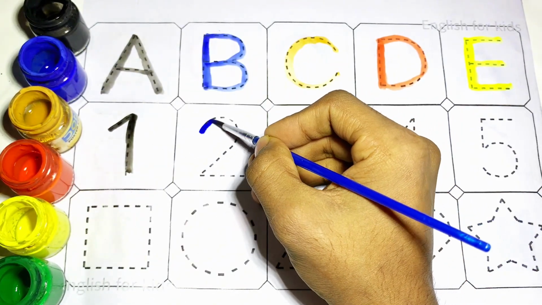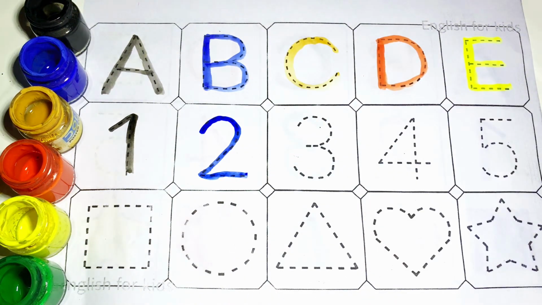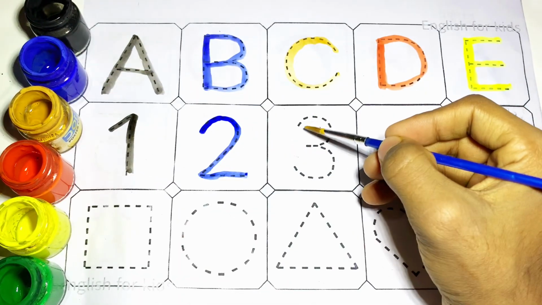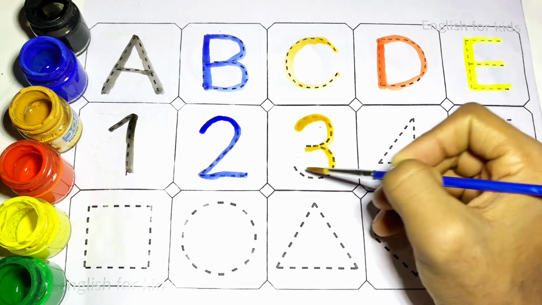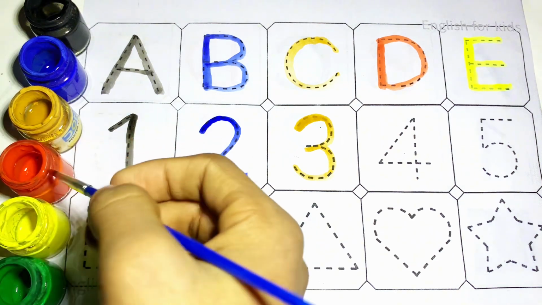T-W-O, 2. Kids, now draw 3. The number 3, and use yellow ochre color. T-H-R-E-E, 3. Kids, now draw 4. The number 4, and use red color.